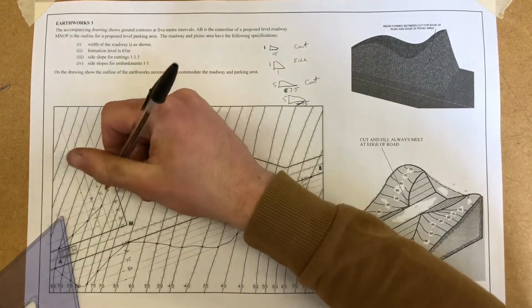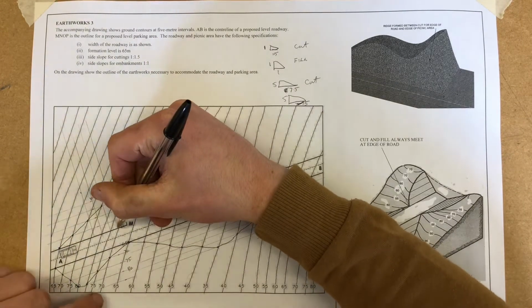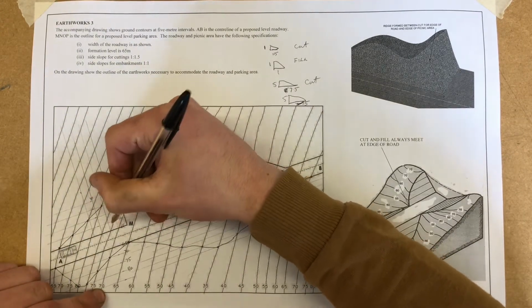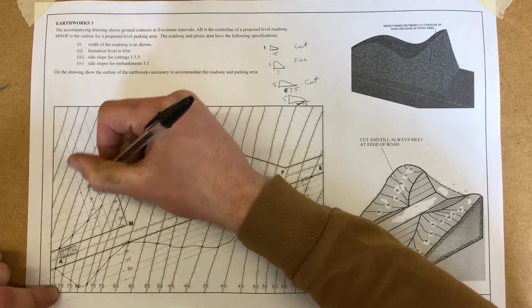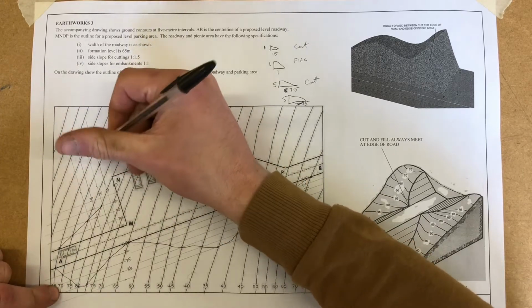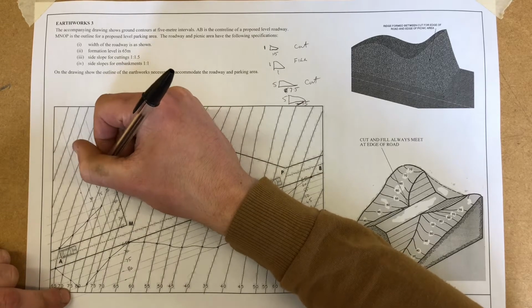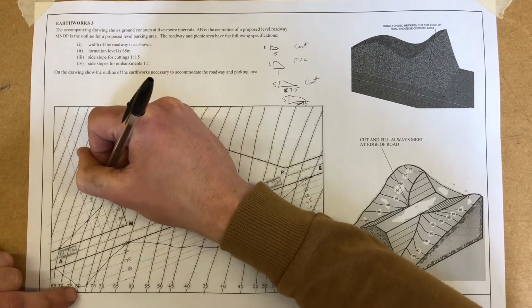So I'm working my 70. Now my 70 could be in here, so I could have a point in here and it could come up out along there. That doesn't matter, we're not too worried about that. We're worried about the outside points. So that's 70 there. This is 75.